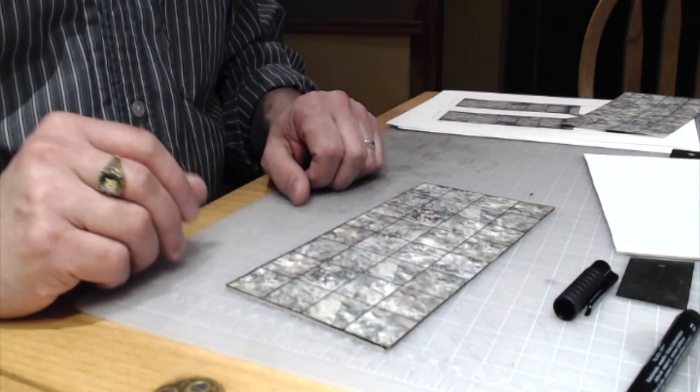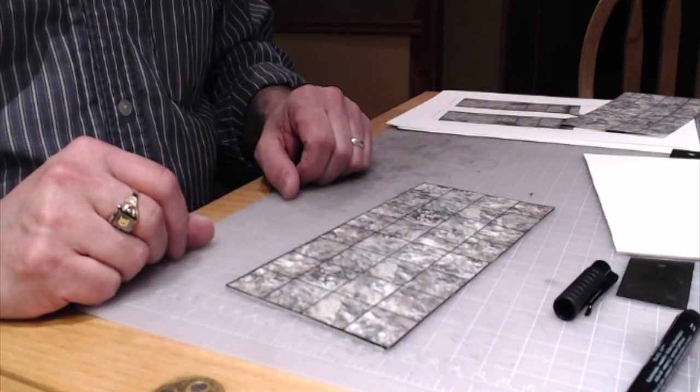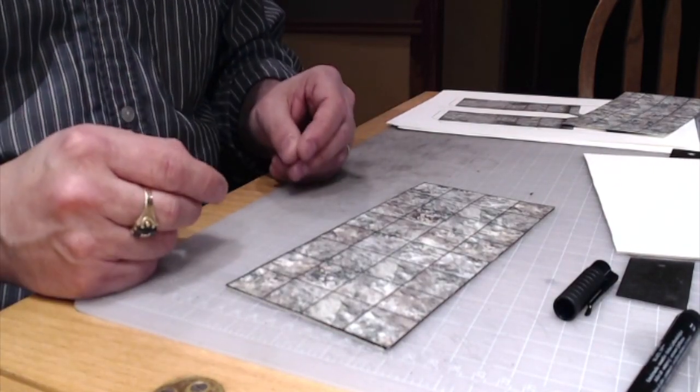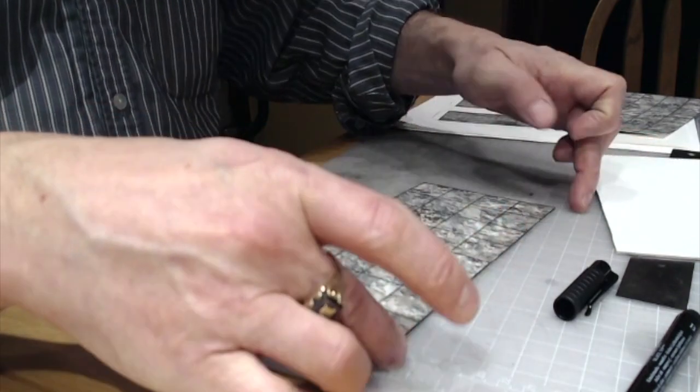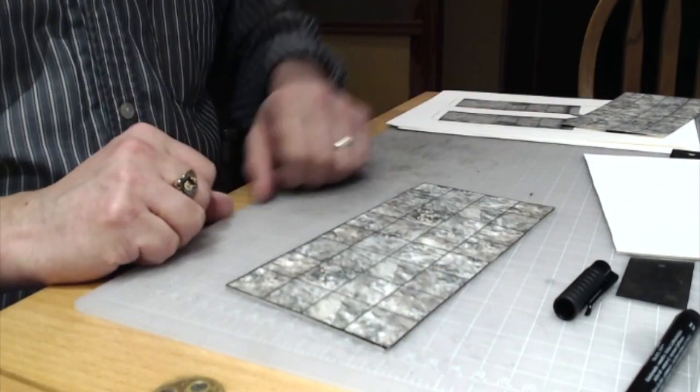All right. Next, I'm going to finish up a wall section, and I'll show you how to join the walls together to make a longer wall to set this up. Okay, so I'll be right back.